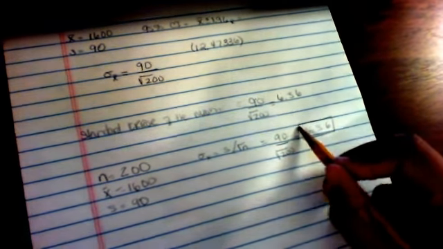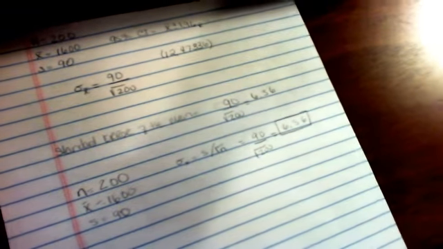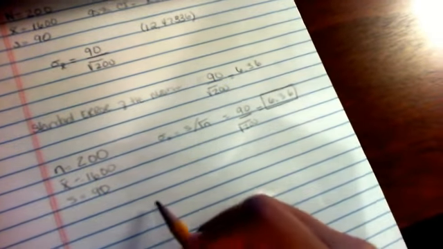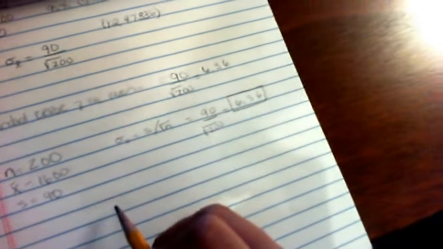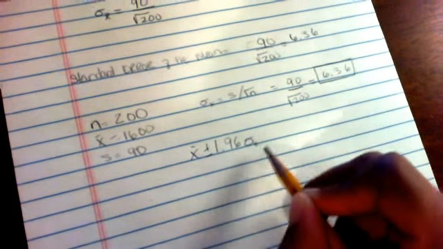You will then take this to construct your confidence interval. I'm being asked to construct a 95% confidence interval. So to do a 95% confidence interval, I'm going to take my X bar plus or minus, and this was given to us, 1.96 times my standard error of the mean.